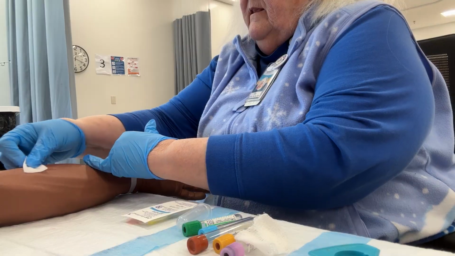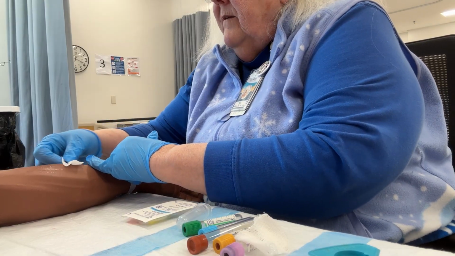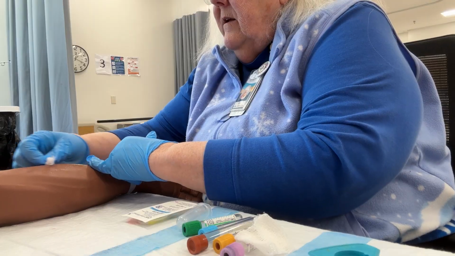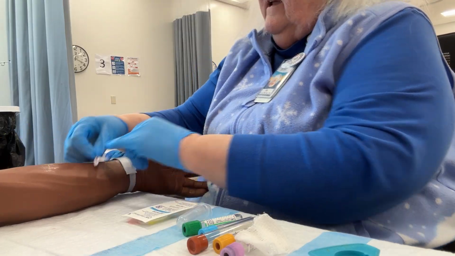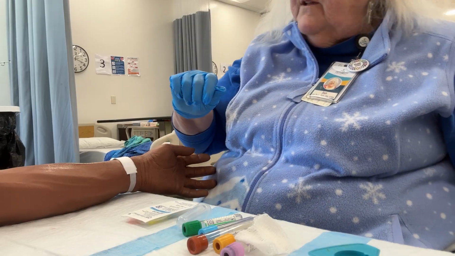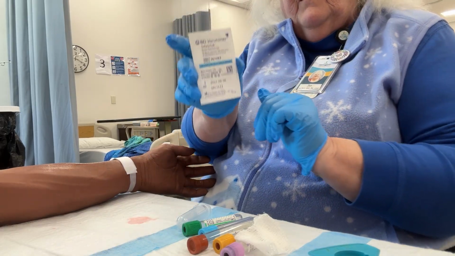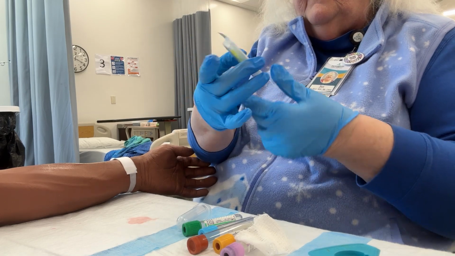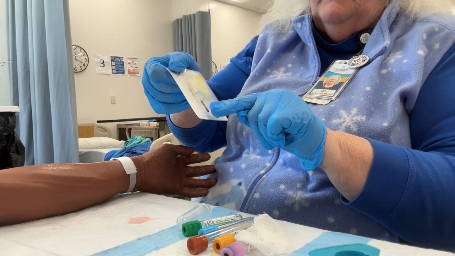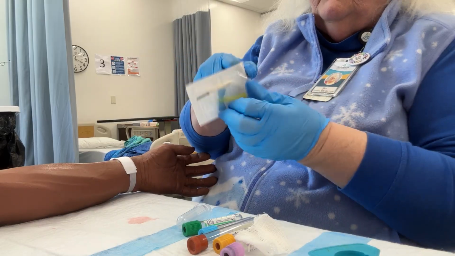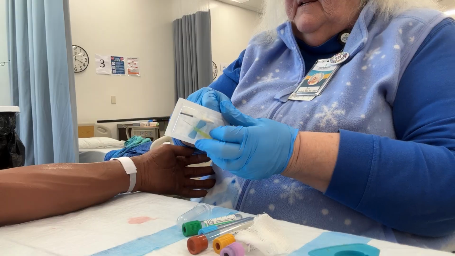So now I'm going to clean, 3, 4, 5, 6, 7, 8, 9, and 10. I like to clean for a good 10 count. You'll see people that just go, well, that's not really clean. Then you pick up your Vacutainer needle, and you'll see that there's an arrow, and it's always at the opposite end of the needles. All needle items open at the opposite end of the needle.